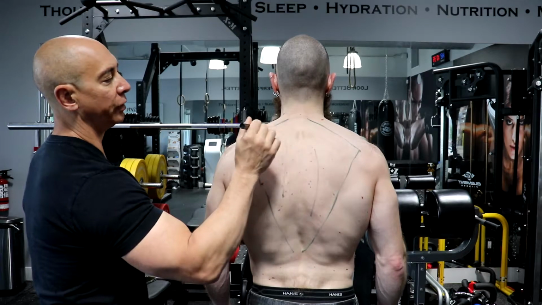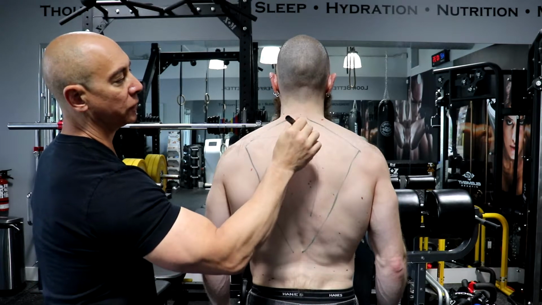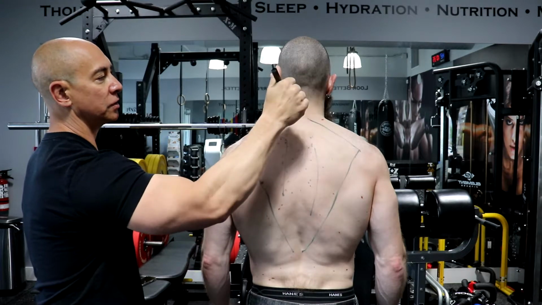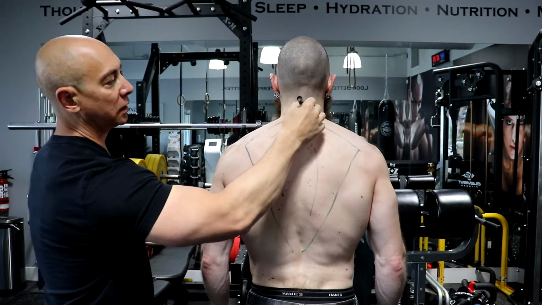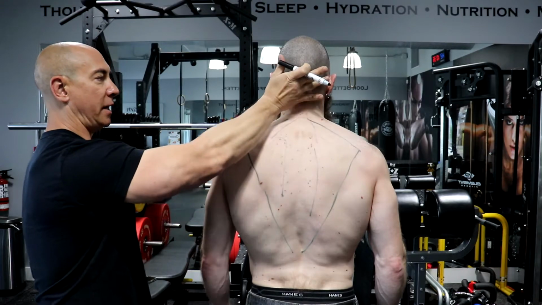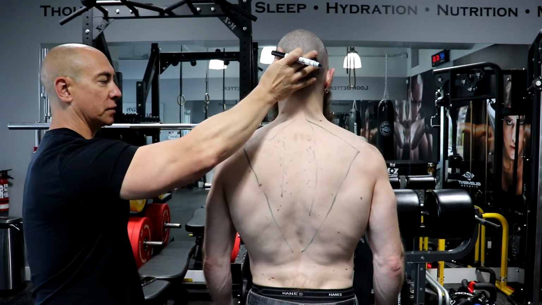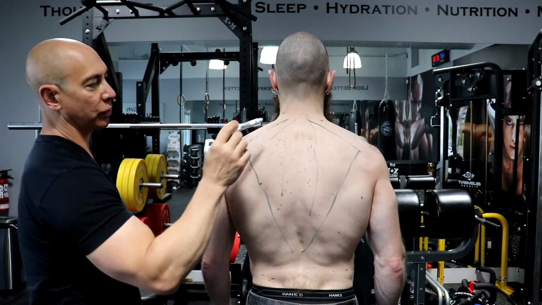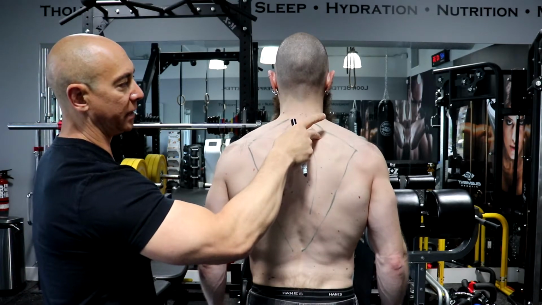Rhomboids minor is higher up, and it has a very important job because its attachment is at C7 where there's notches here, and what that does is that essentially pulls the head back for Stephen. So it's a good postural muscle to work. And again, that action works on just pulling back and down.